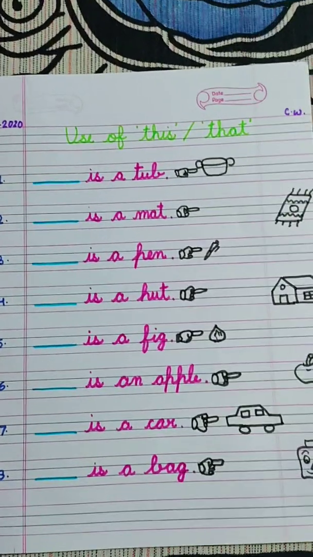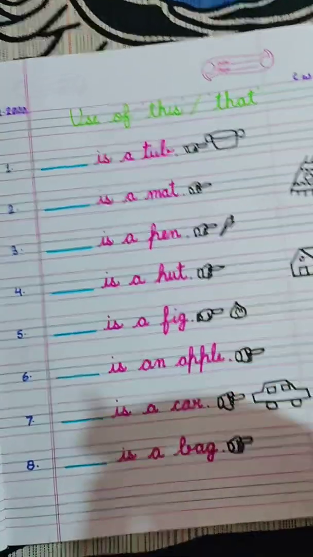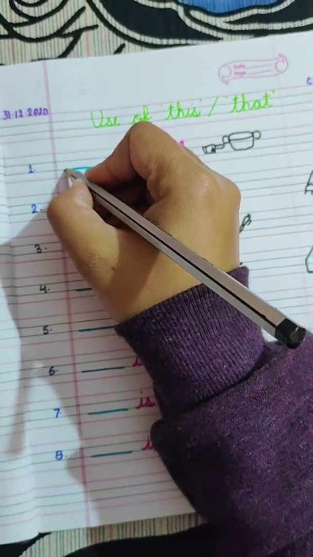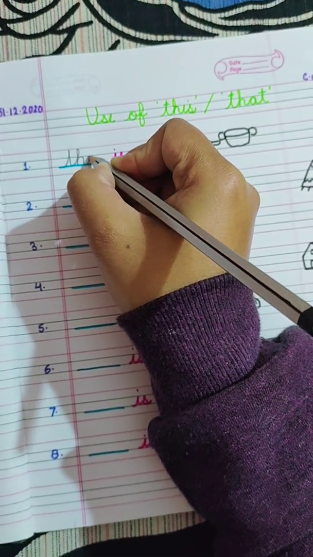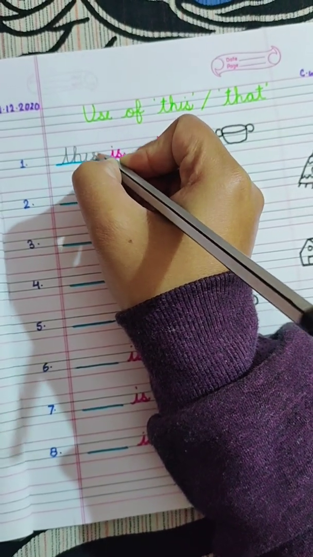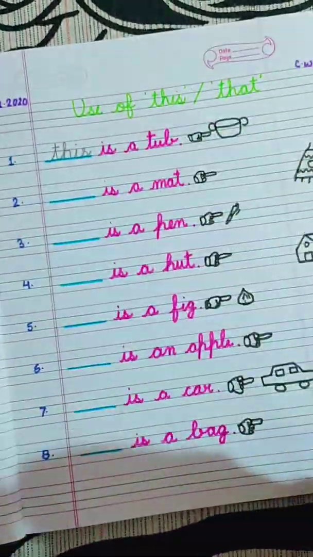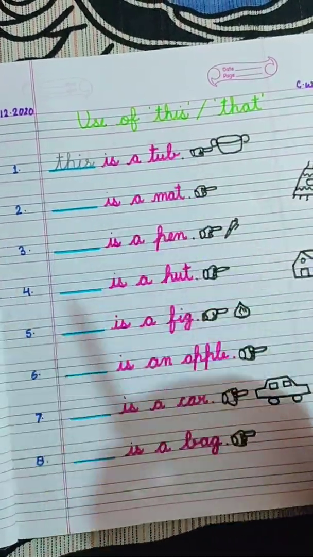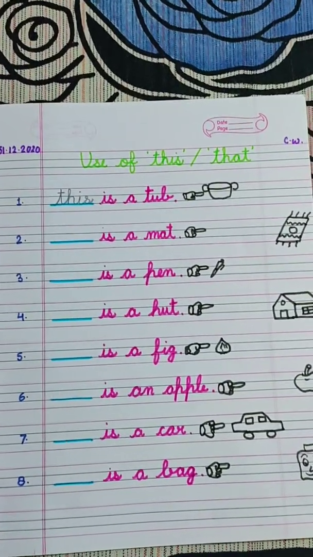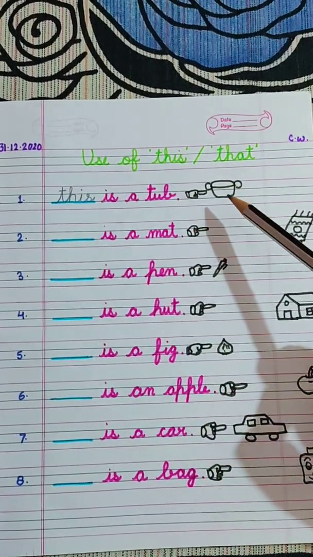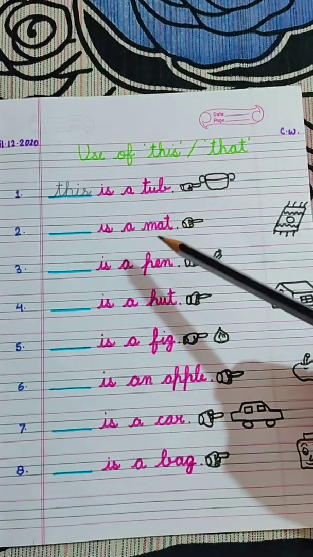Now children, we are going to write this in small cursive only. We will not start our first letter with capital. Okay. We are going to write it in small only because children find it difficult. This is a tub.